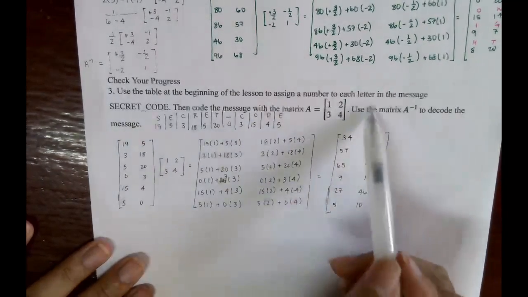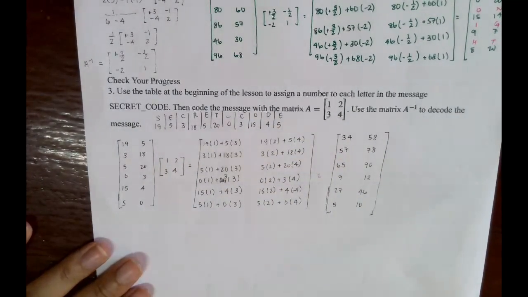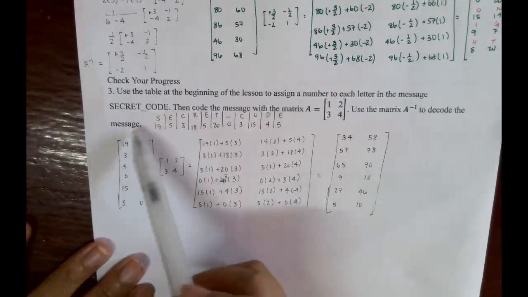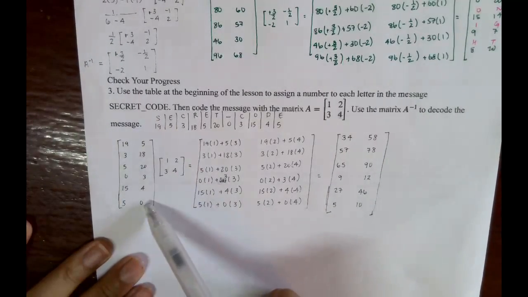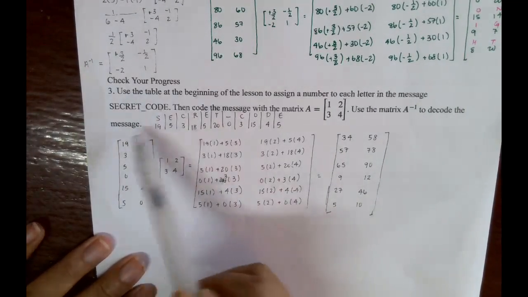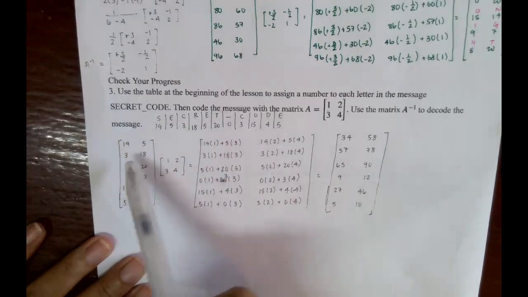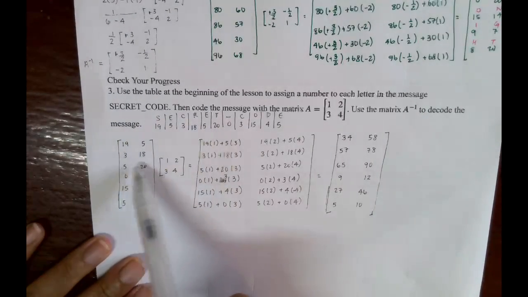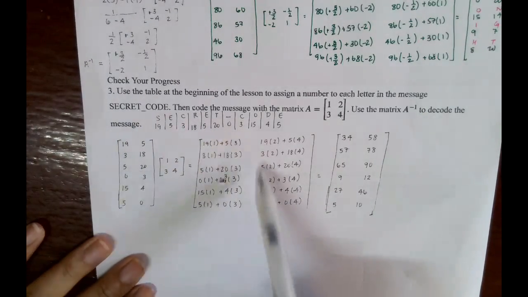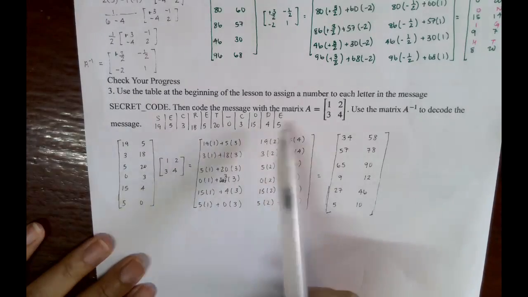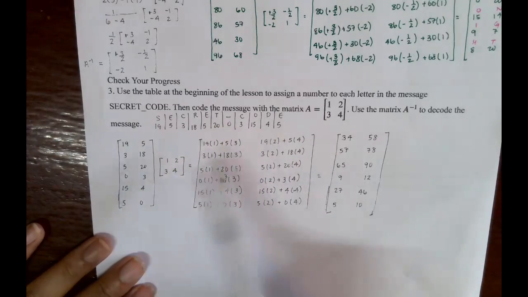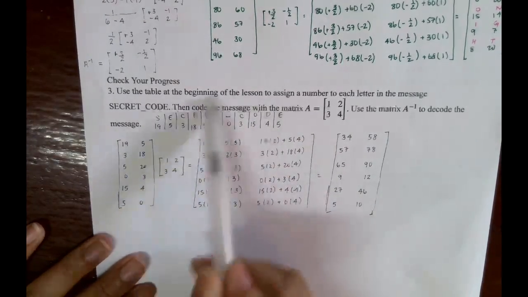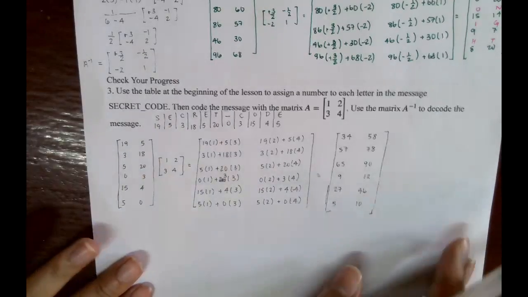Since I'm going to multiply by a 2 by 2 matrix, I needed to make sure there were only 2 columns. So I wrote them in that order: 19, 5, 3, 18, 5, 20, 0, 3, 15, 4, and then 5. Since there's an odd amount, I just put 0 for another space there.